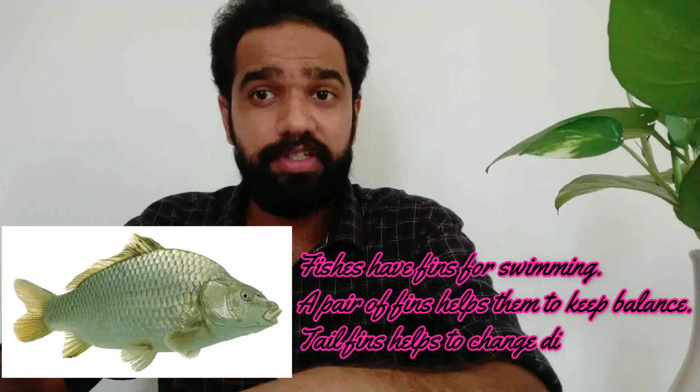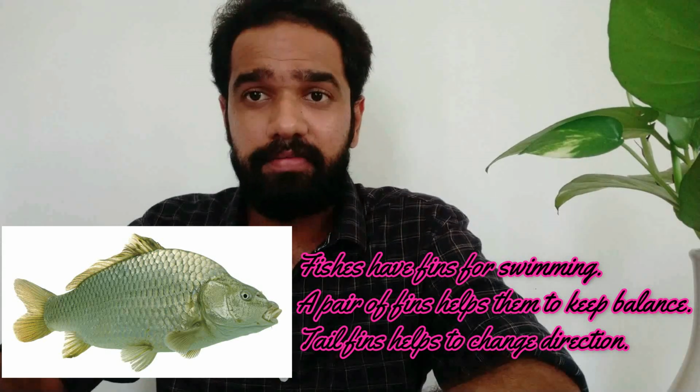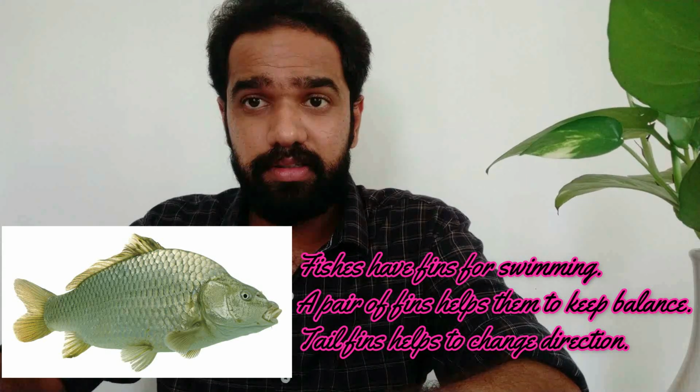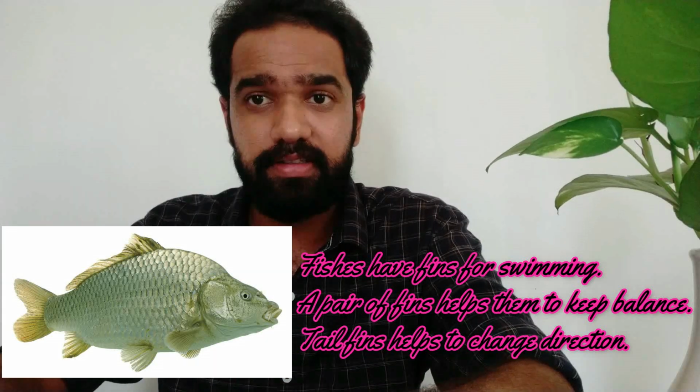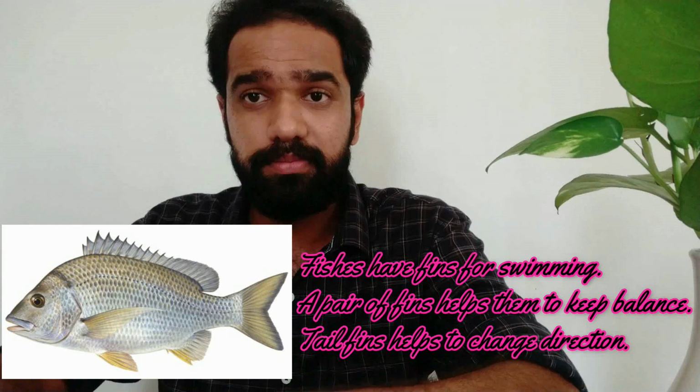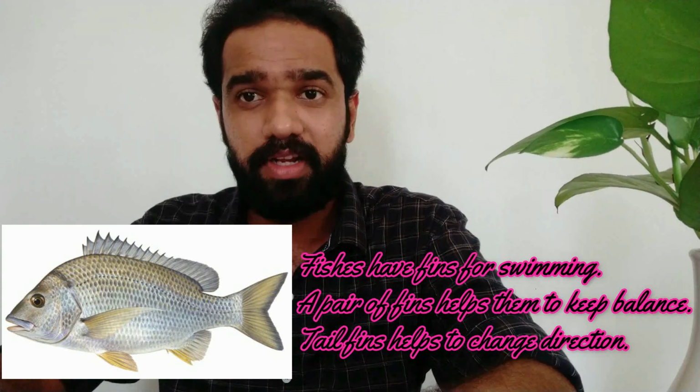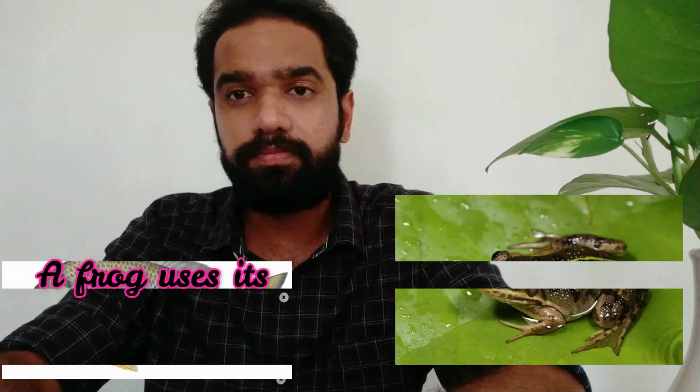Have you ever wondered how water animals move in water? Yes. Different types of animals use different organs to move in water. Clear? Take the example of a fish. Fishes have a pair of fins which helps them to keep balance and a pair of tail fins which helps them to change direction. Clear?